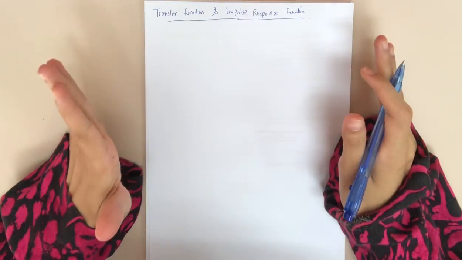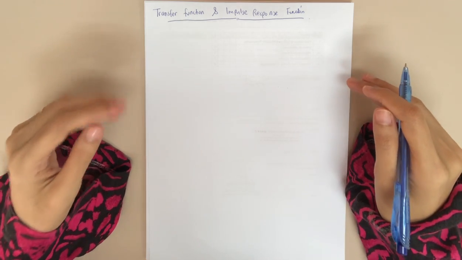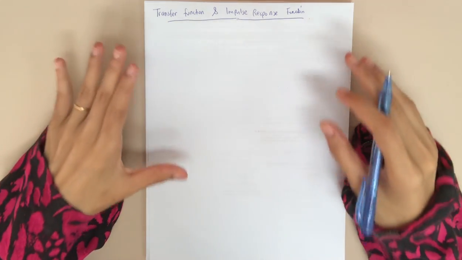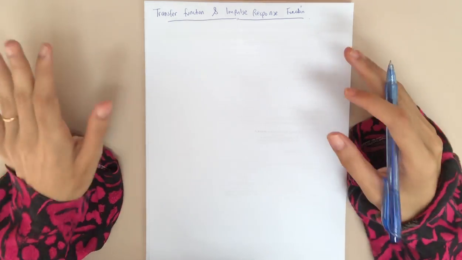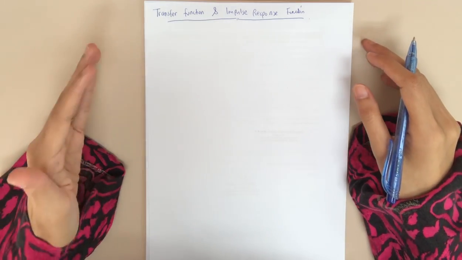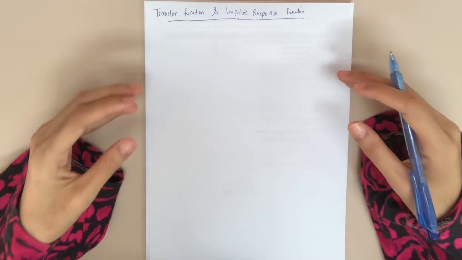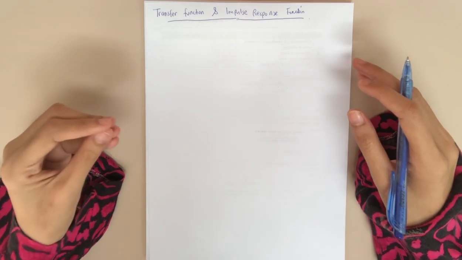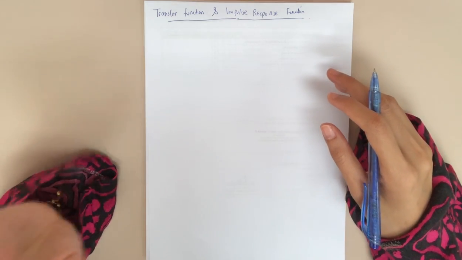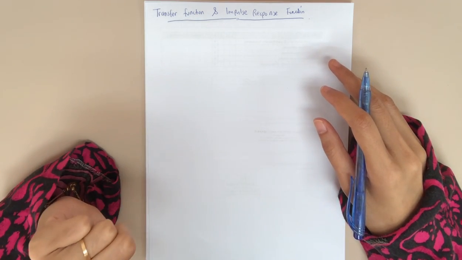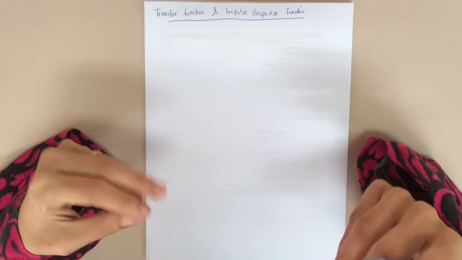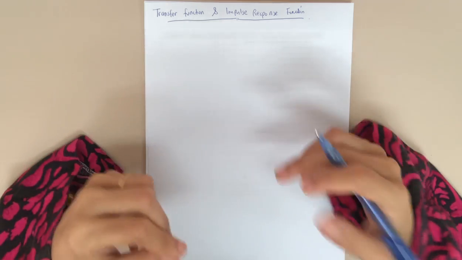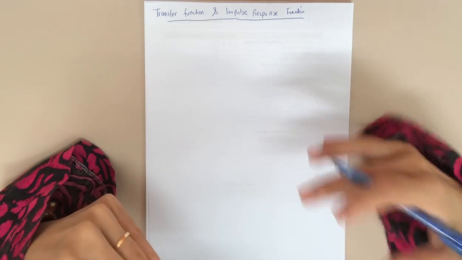Class, so we continue with another topic in the chapter of Laplace transform, and this is the last topic that we will cover. It's about transfer function and impulse response function. Basically, this is a sort of application that we can find in the Laplace transform topics. In general, this topic is quite similar to solving the IVP. So it's just something like an application.